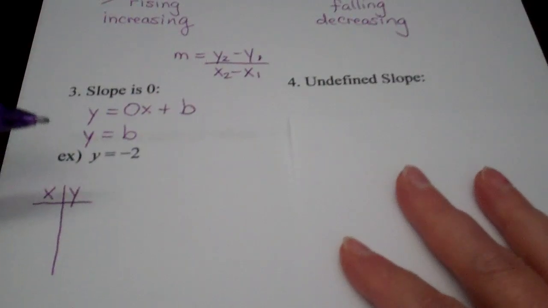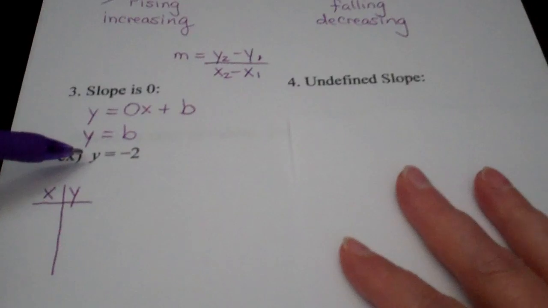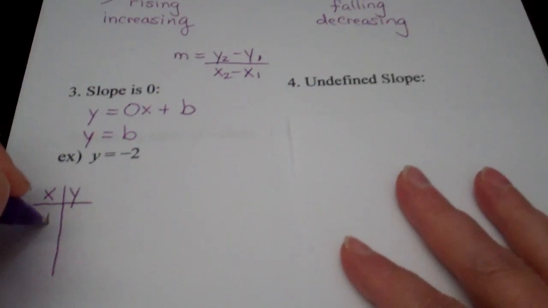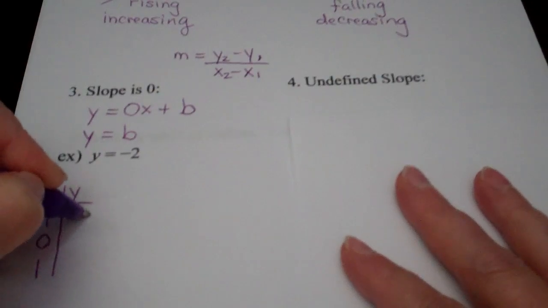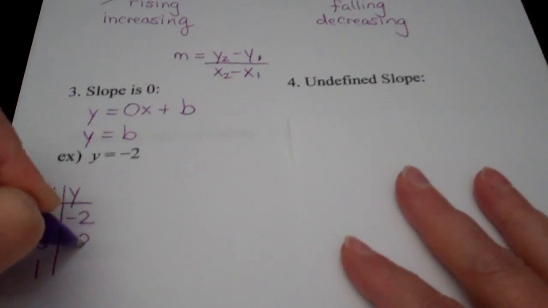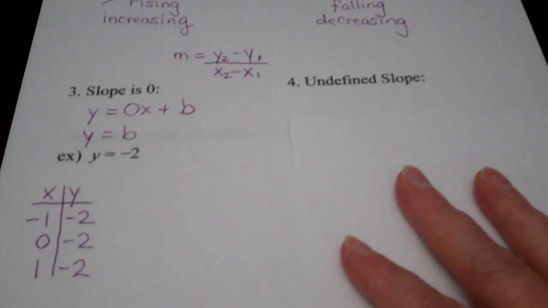In that case, the x can vary. It can be any number we want, but the y value is always going to be fixed at -2. So I can pick any x numbers I want. I like to use -1, 0, and 1. And for any x I pick, the y is always going to be the same. For this particular example, it's going to be -2.